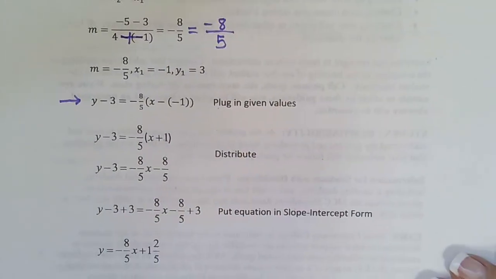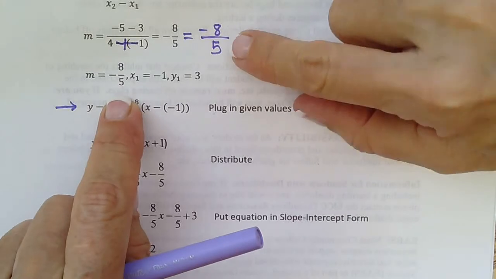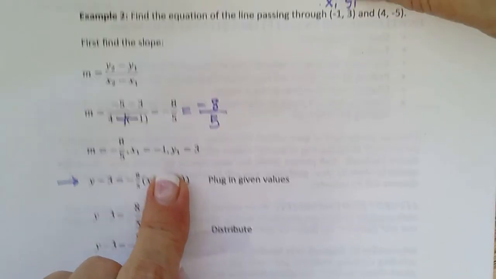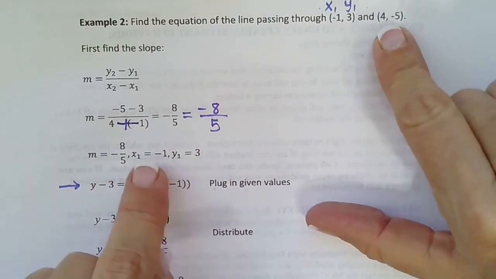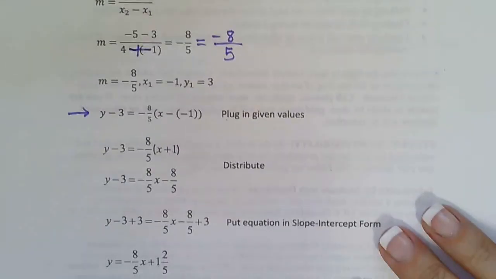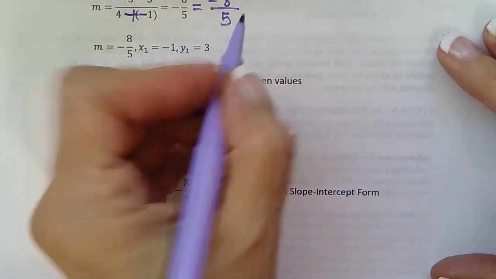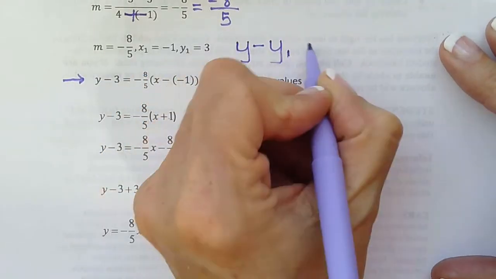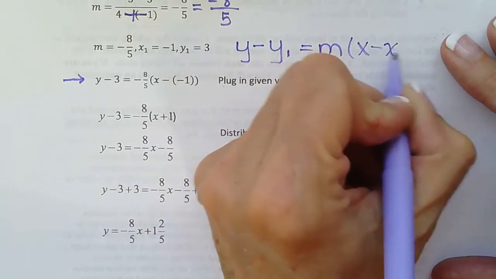So right at the end of the video, we had found the slope, and so now we have our M. We picked this point as our X1 and Y1. So X1 was -1, Y1 was 3, or you could have said X1 was 4 and Y1 was -5, whatever you like. Then we plug it into our equation. Let me write the equation down again just so you can see it. It's Y minus Y1 equals M times X minus X1.